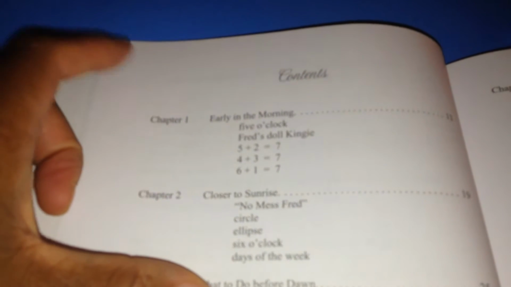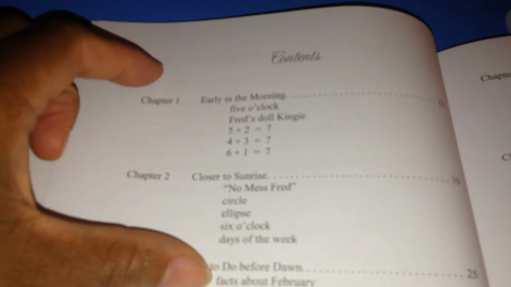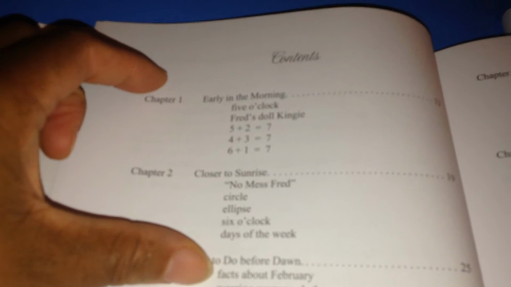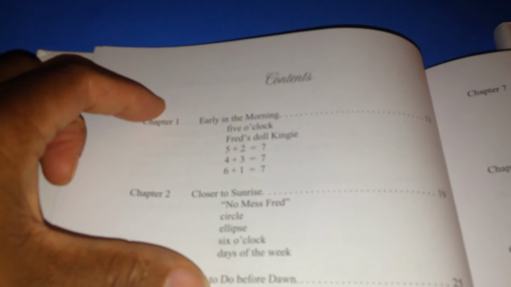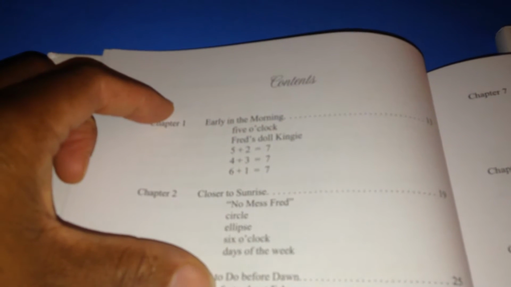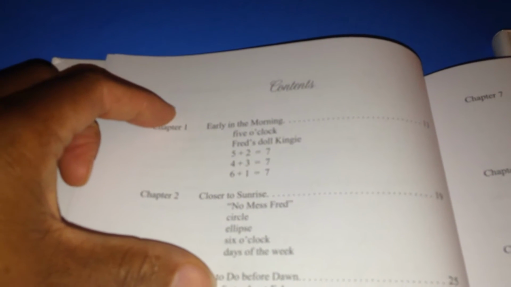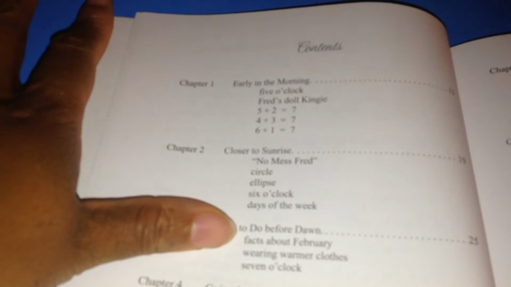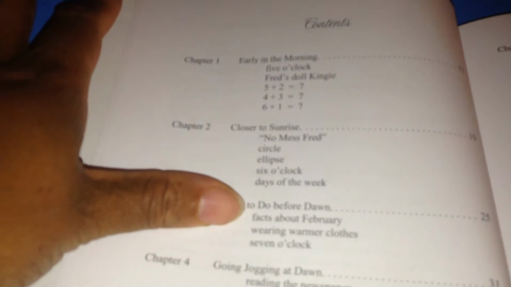For example, it talks about early in the morning, and early in the morning Fred likes to work out. Now mind you, just a little background on Fred. Fred, as I had mentioned before, is a 5-year-old. Didn't say what he is. He lives in a place called Kittens University, where he also works, and he lives with his little friend, his stuffed toy Kenji, and they sleep under his desk in his office, and he has made that their home. So that is his only friend and basically, I guess, family.